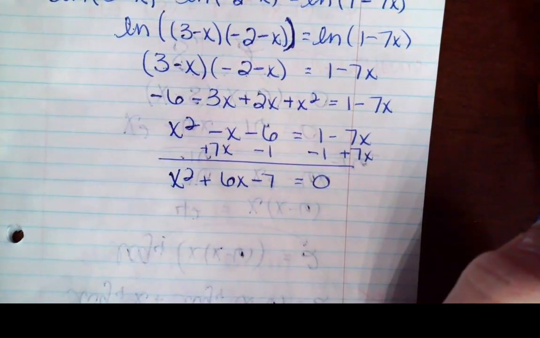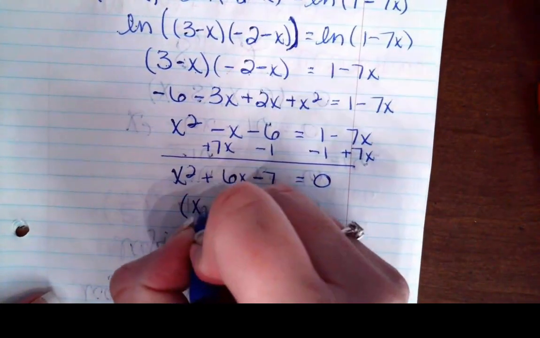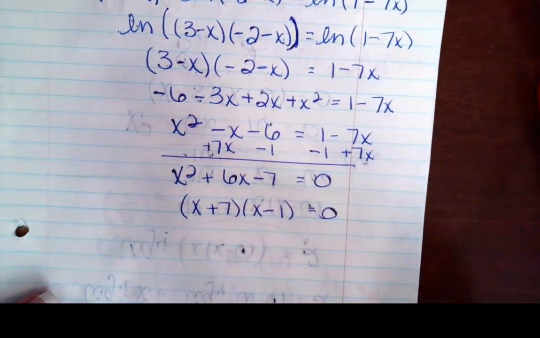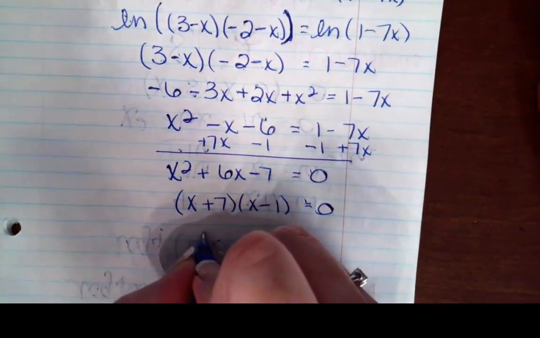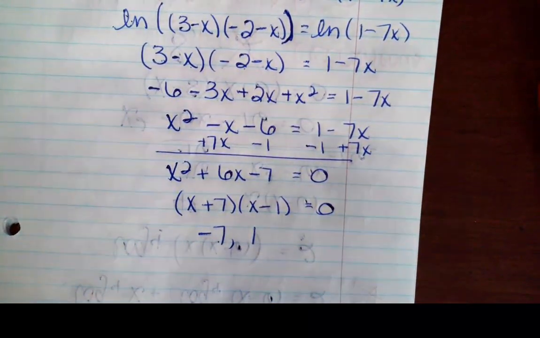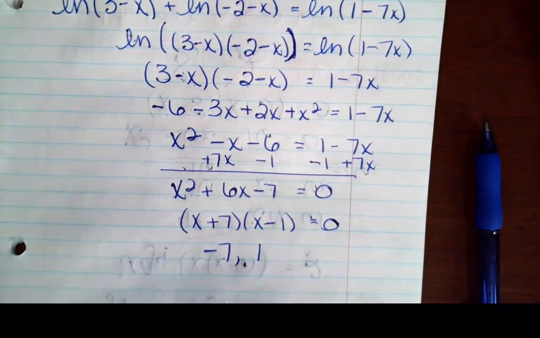So now I need to see if it's factorable. Do I know two numbers that multiply to negative 7 that add up to positive 6? I do. x plus 7, x minus 1, which means if those are my factors, my solutions would be negative 7 and positive 1. But we need to check our work. So I'm going to put a negative 7 in first.